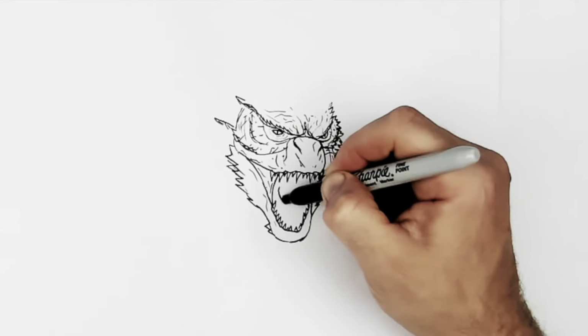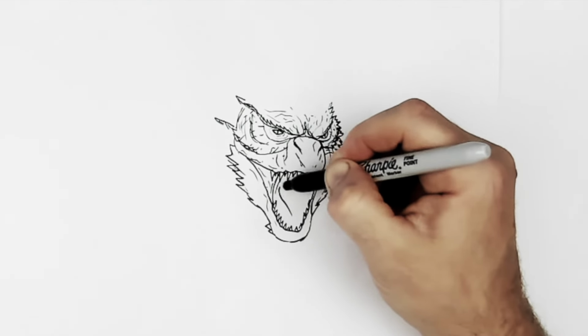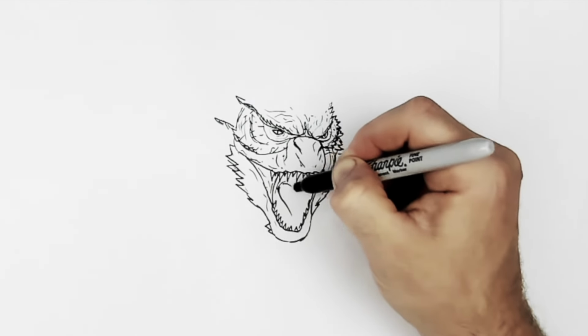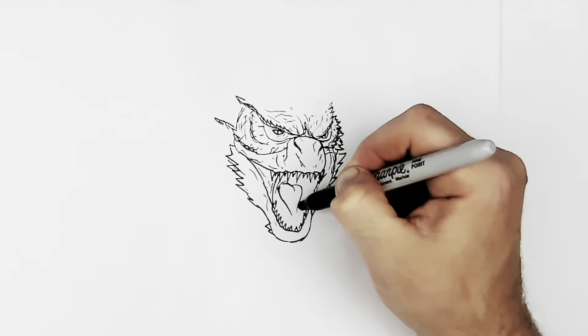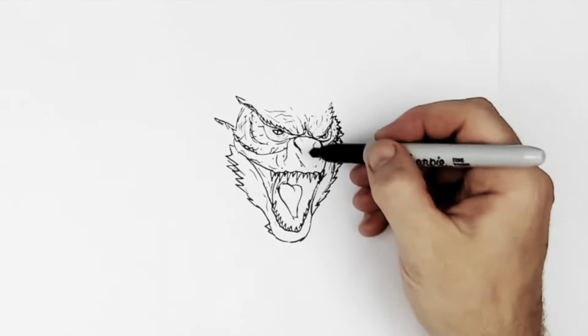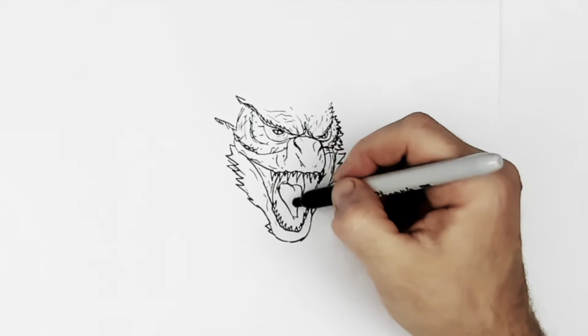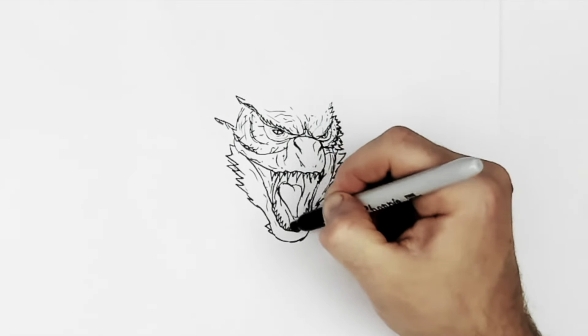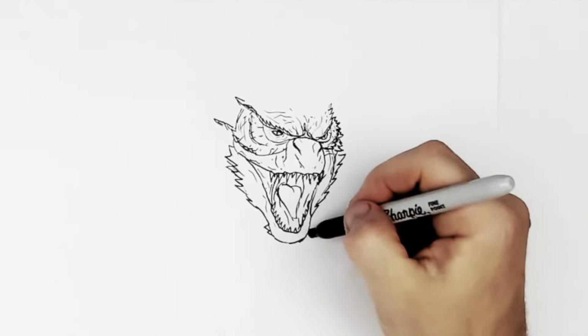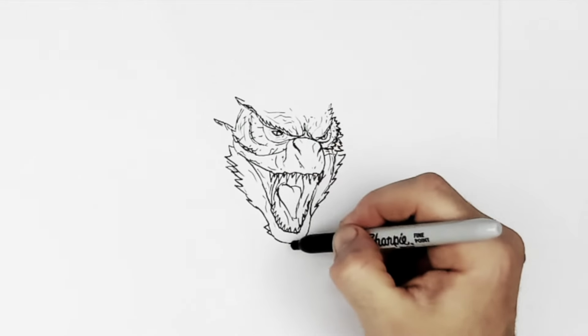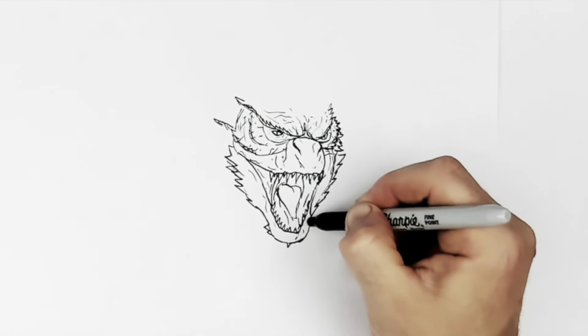And then the tongue in there, like the back of the mouth. It's all pink in here. Like so. And we put some spikes coming off his chin and some textures on the skin there as well.